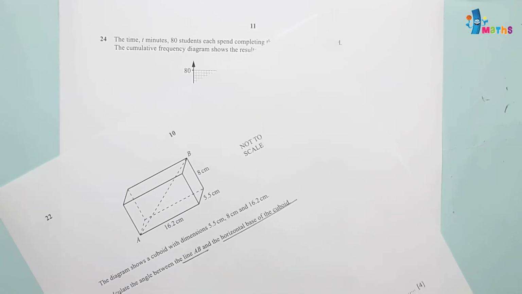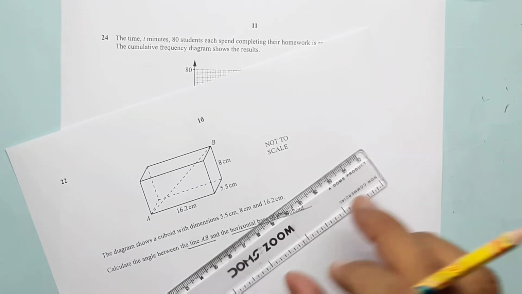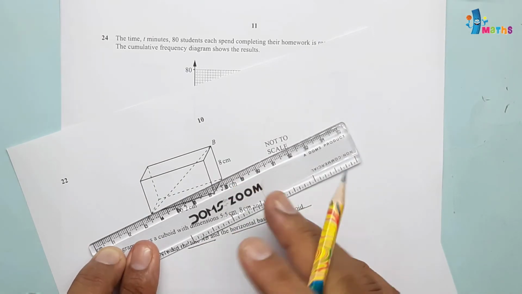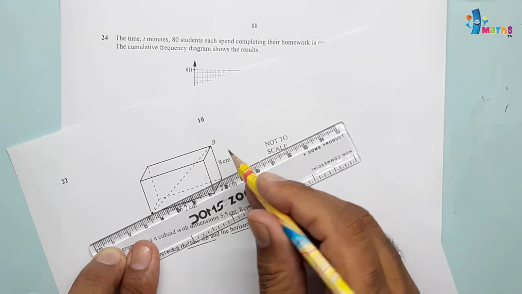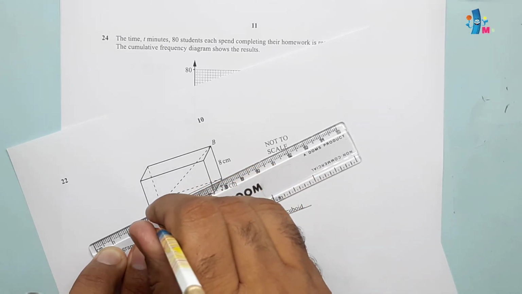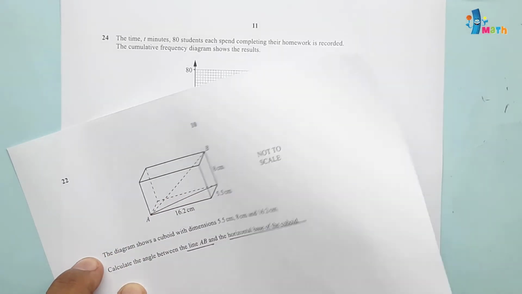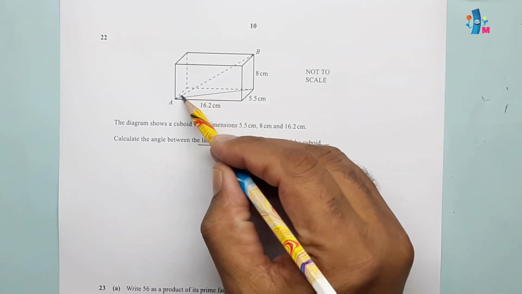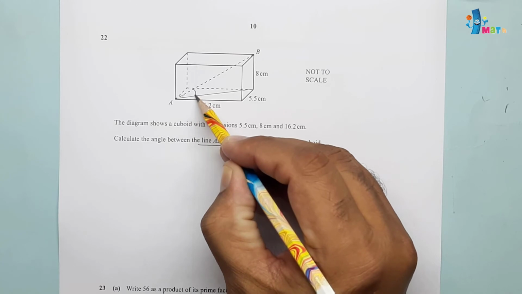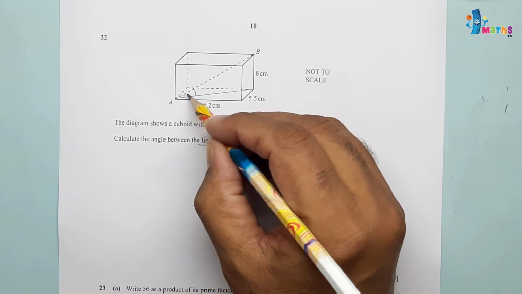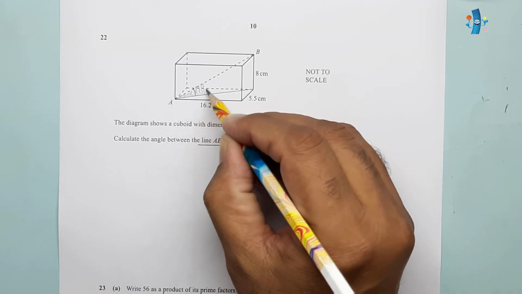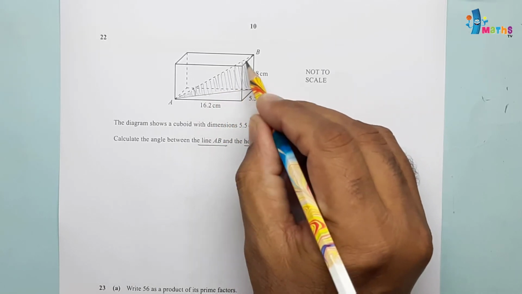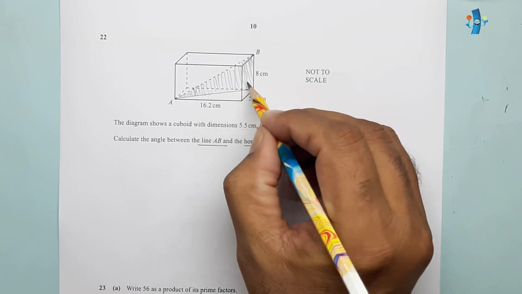So what we will do: the angle required is basically, I will show you like this one. We join this, so the angle required is between this one, basically this angle, and this is the triangle for which we will be calculating this angle.